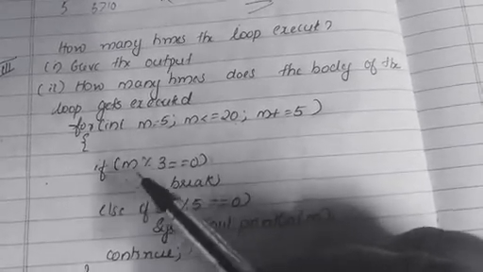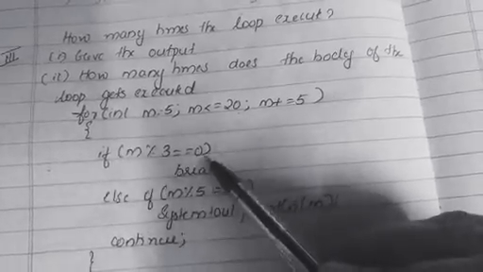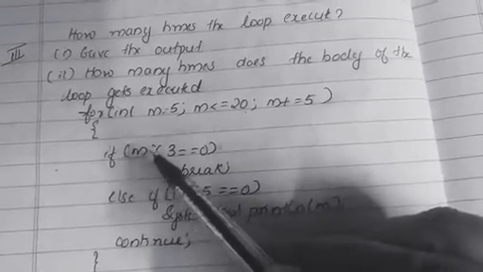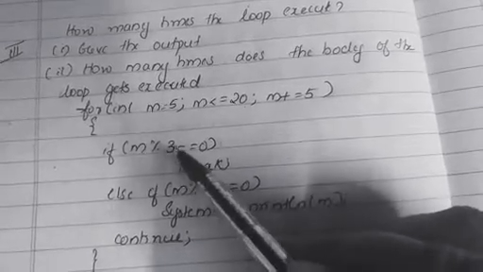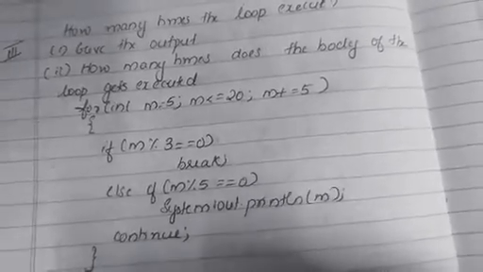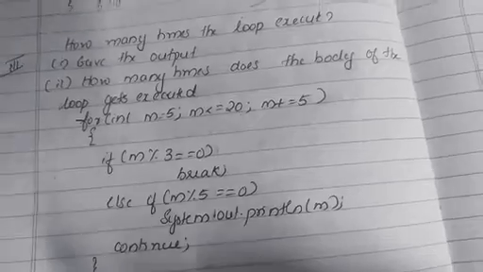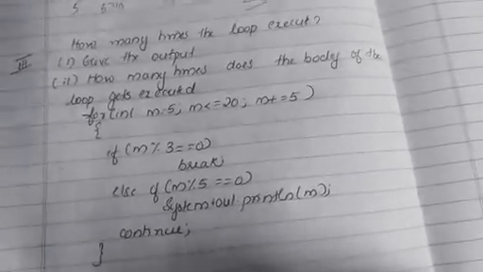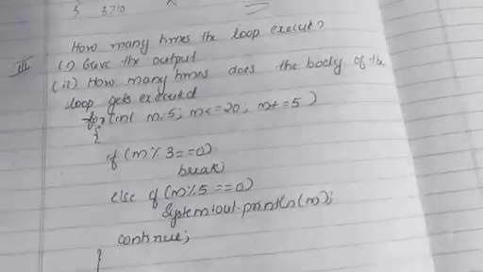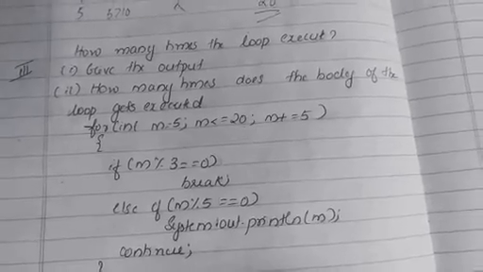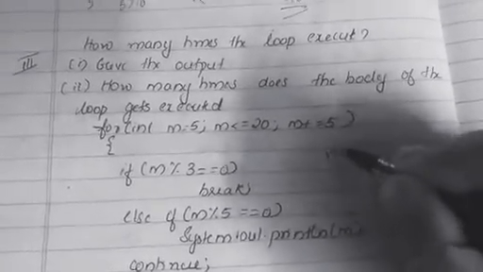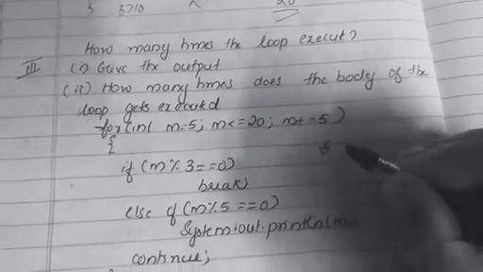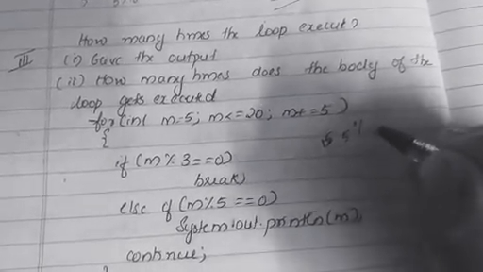Inside the for loop we are checking if m mod 3 equal to 0. For what purpose are we using the modulus operator? For getting the remainder. That is what we are doing: dividing. What is the value of m? It's 5. 5 mod 3.